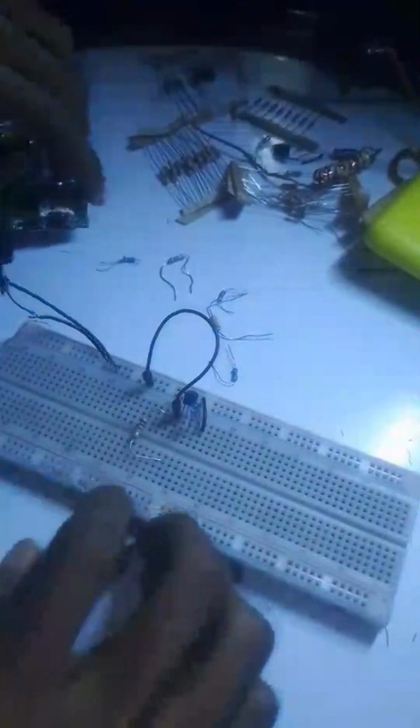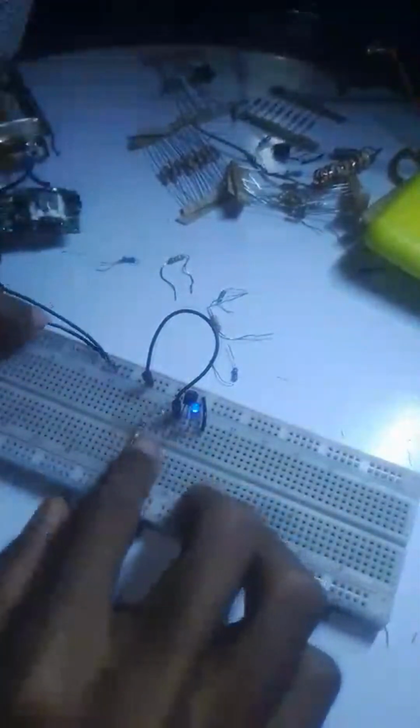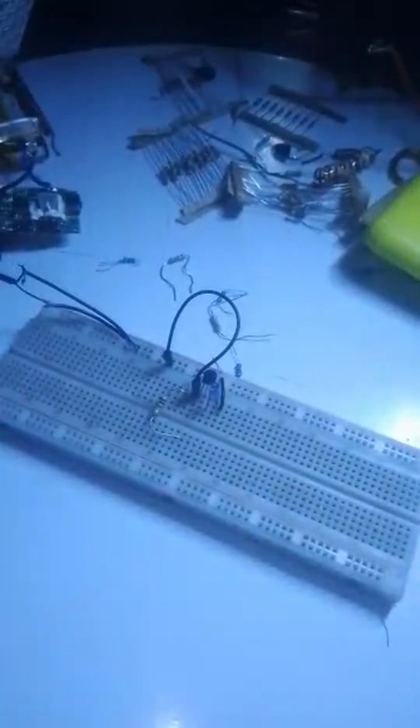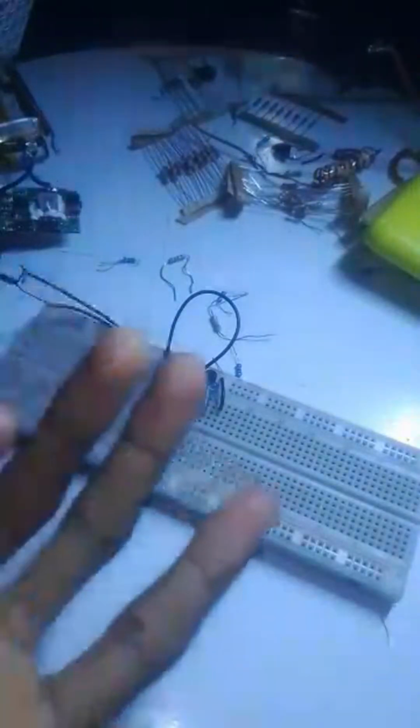Yeah, so this is the project. Works pretty fine. You can see it live. I didn't put any hidden wires or anything like that. This is live and direct. A simple switch project using the transistor. This is a simple basic project you can make at home.